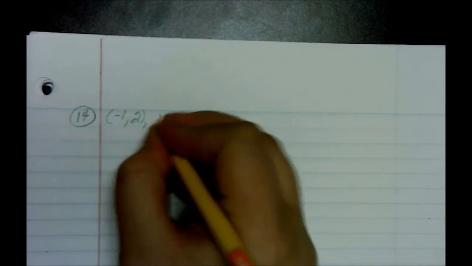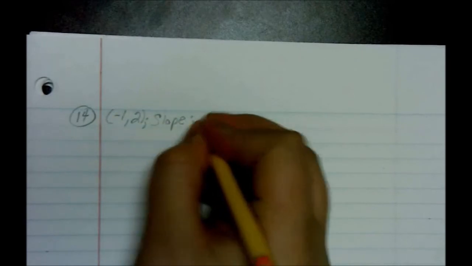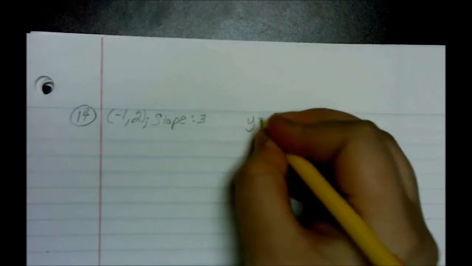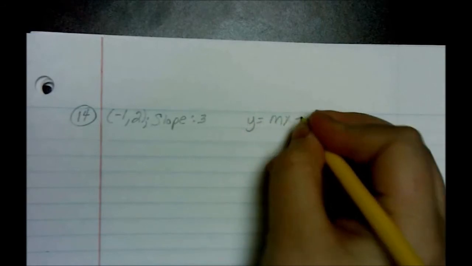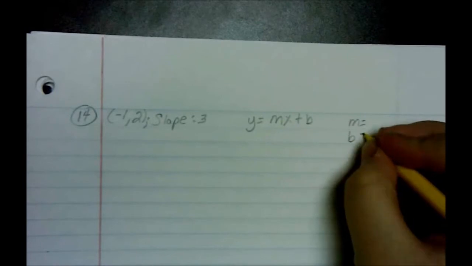Okay, now let's look at number 14. On number 14, we have the point (-1, 2) and our slope is 3. So I know that they want us to write the equation of a line, so I'm going to write y equals mx plus b. And I need to find out what m equals and what b equals.